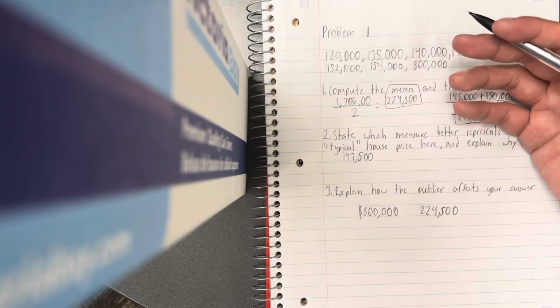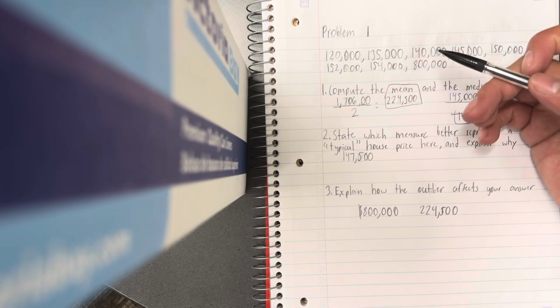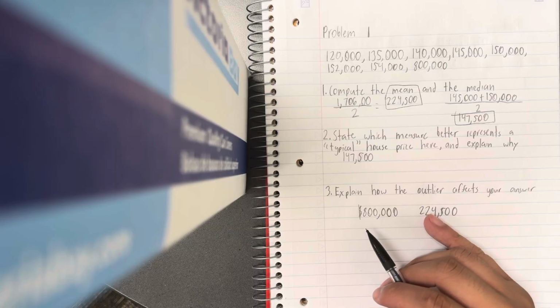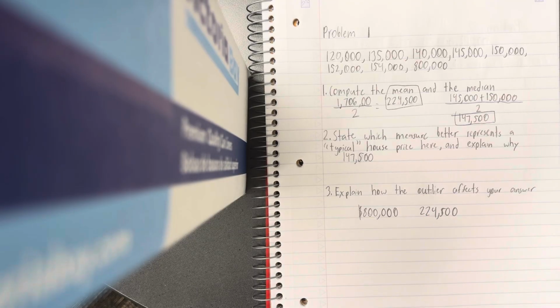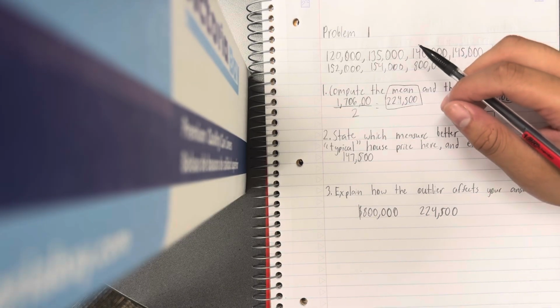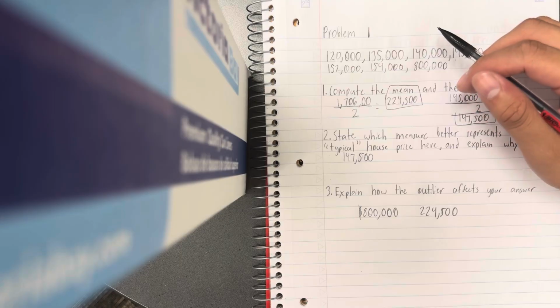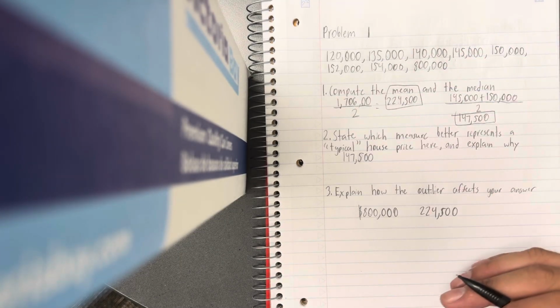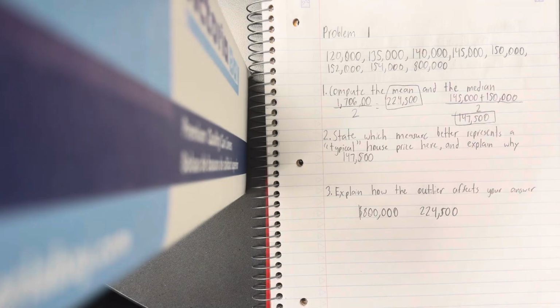This illustrates the mean is sensitive to extreme values, whereas the median is robust to them, especially in small data sets. That's basically the first problem, all figured out, all solved.